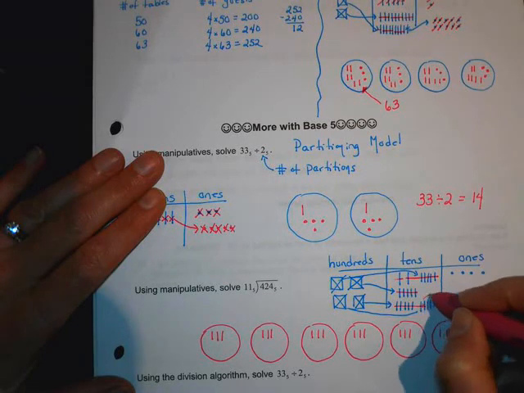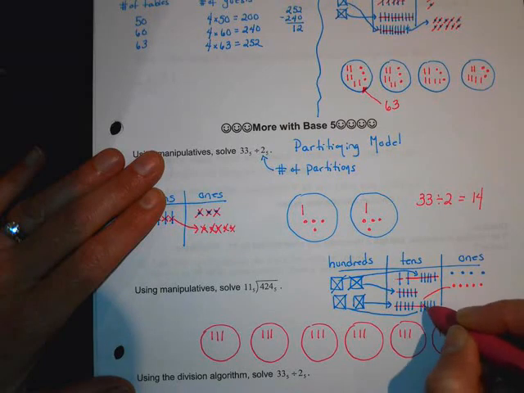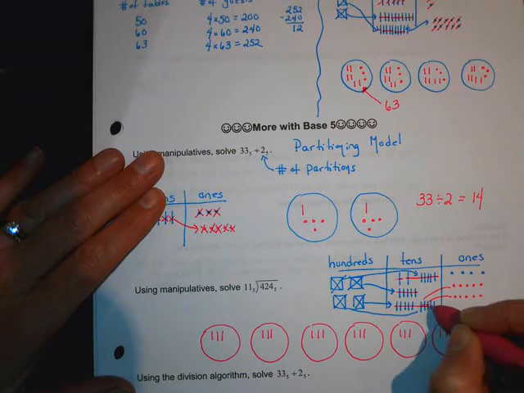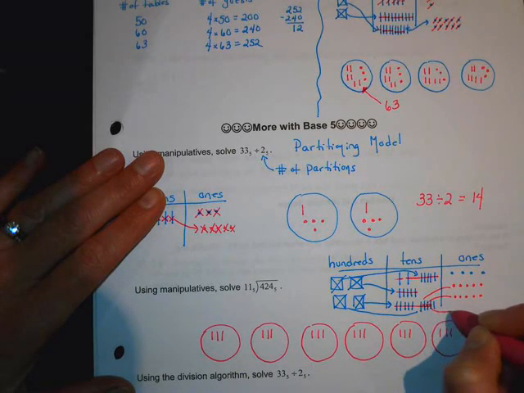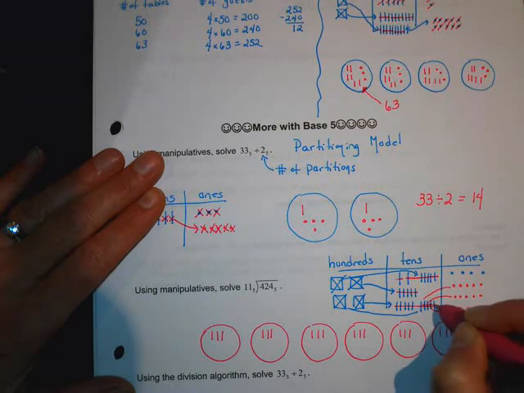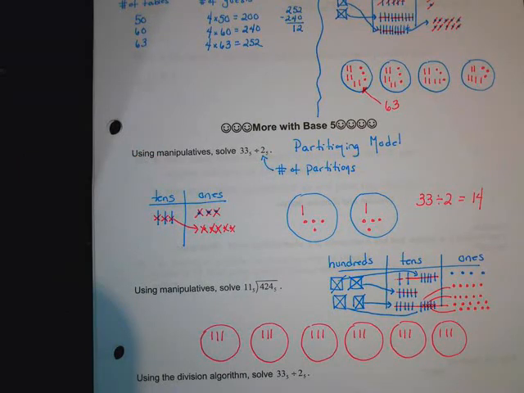So I'll cross off 1, and then I'm going to make 5 singles because we're in base 5. Cross off another one. 1, 2, 3, 4, 5. Cross off another one. 2, 3, 4, 5. Cross off another one. 2, 3, 4, 5. Okay. So now divvy them up.